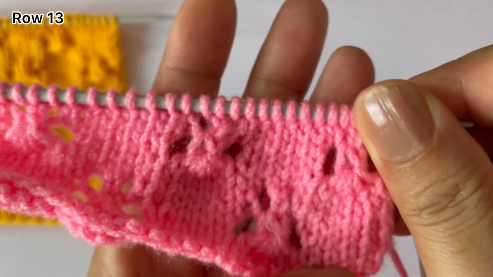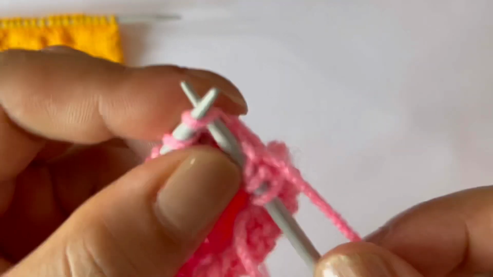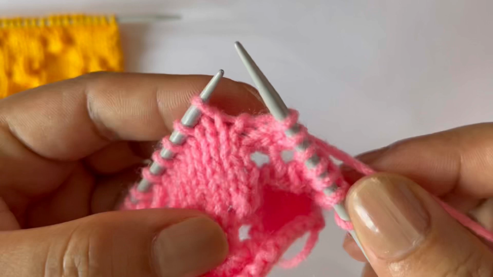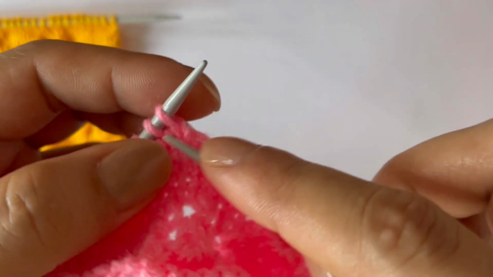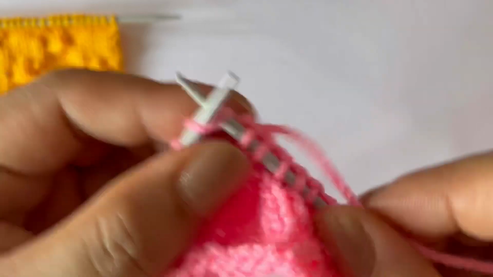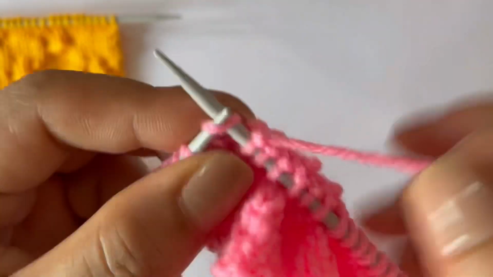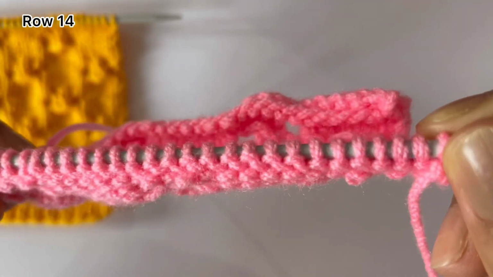Row 13, slip your edge stitch and knit all stitches. Row 14, last row, purl all stitches.